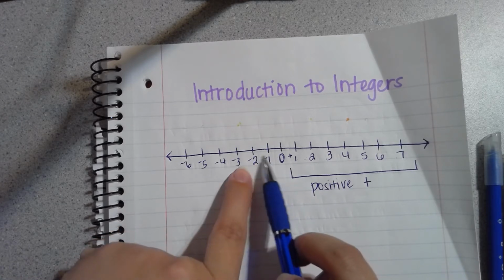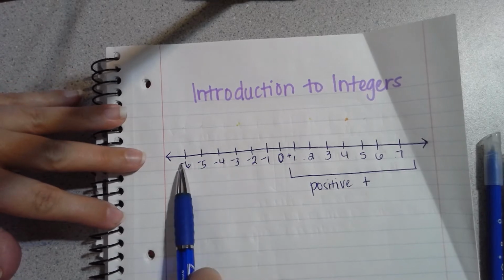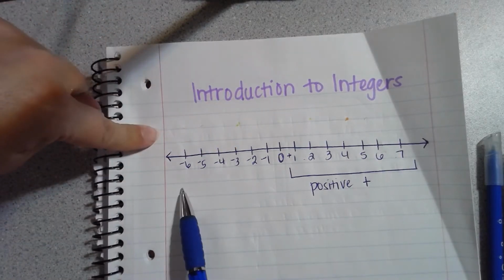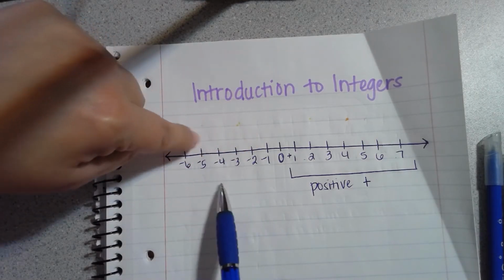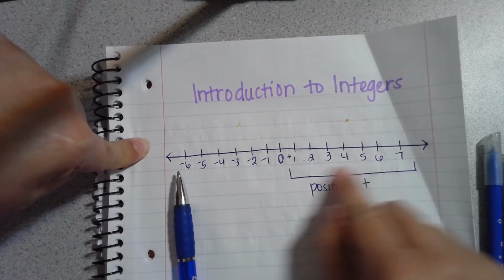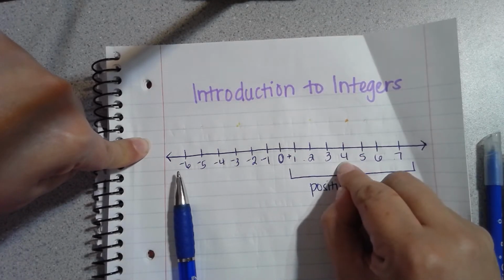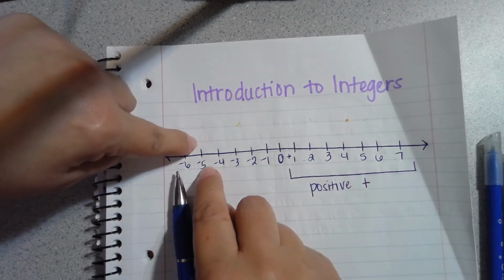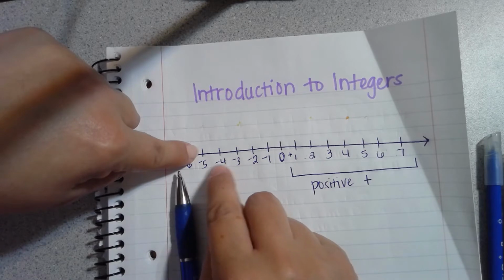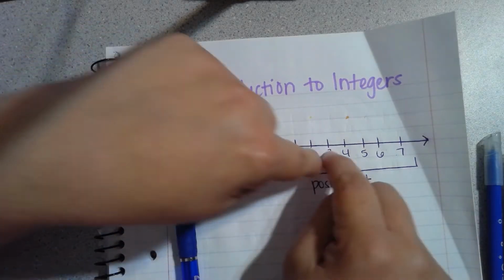So as you move through these negatives, you're becoming more and more negative. So it means you're getting further and further away from being a positive number. So on this side, we would say that 5 is greater than 4, but over here, -5 is further away from these positive numbers than -4, so -4 is actually bigger because you're getting closer to the positives.